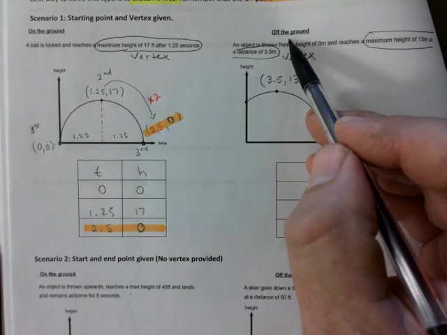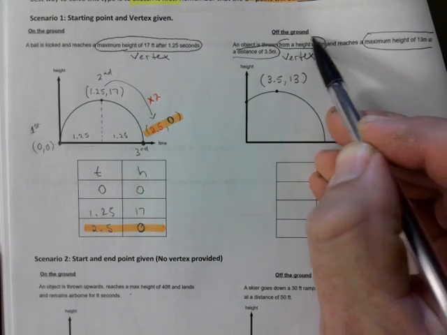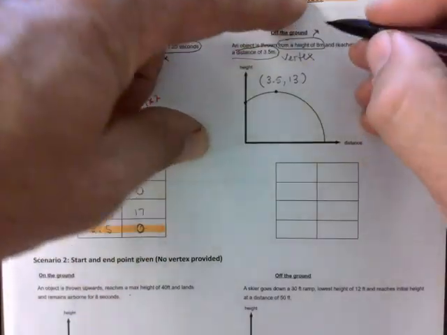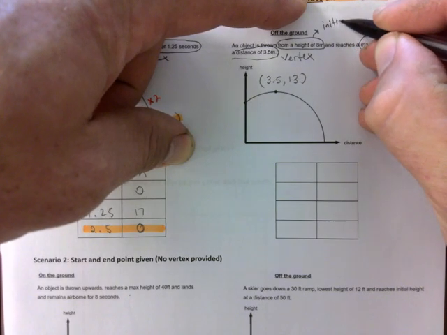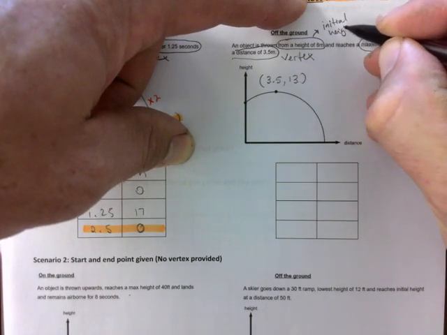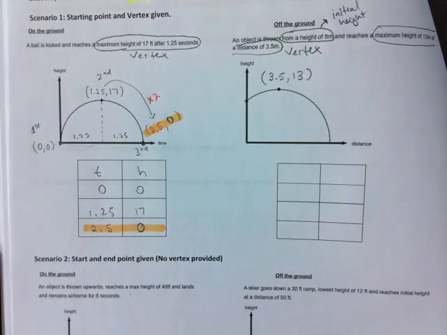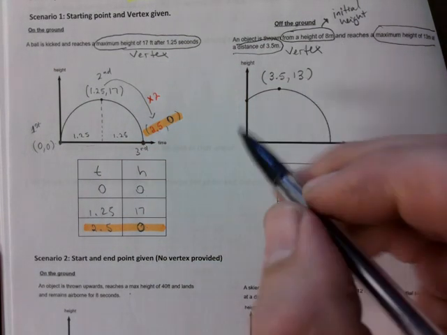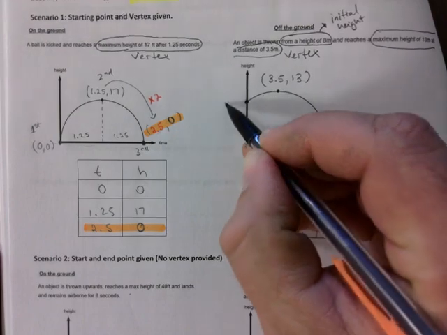I'm going to circle that. That's initial height, which is also known as our y-intercept, correct? You remember that? So this point is 0, 8.